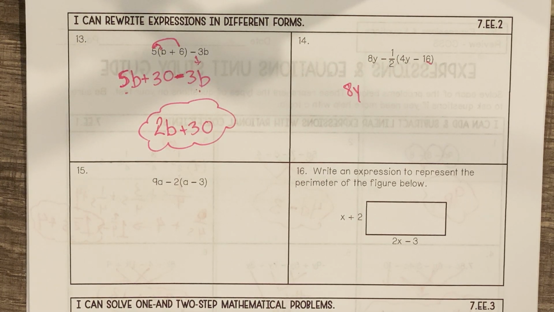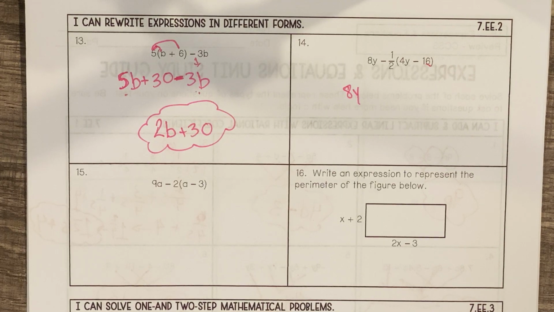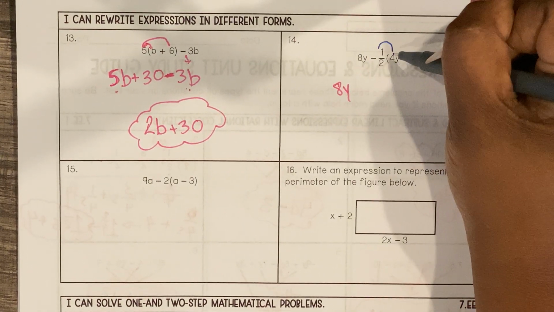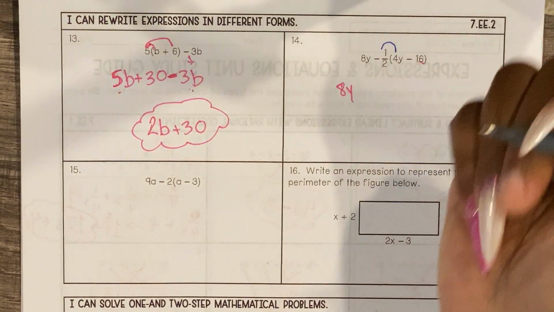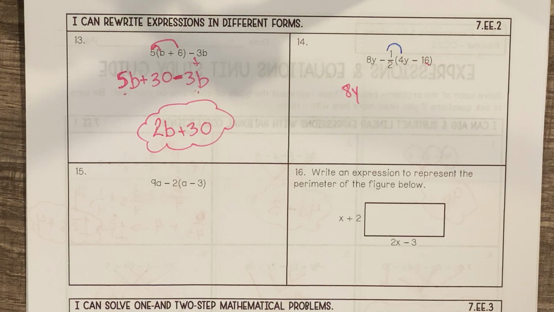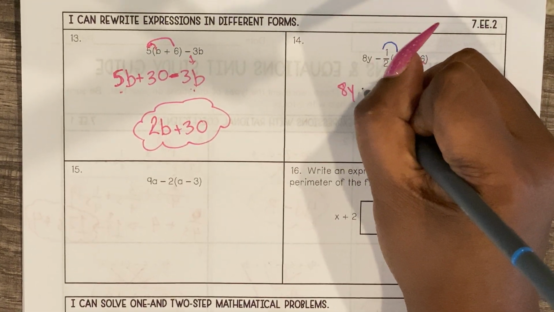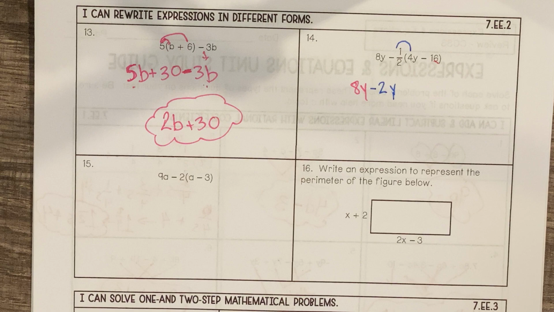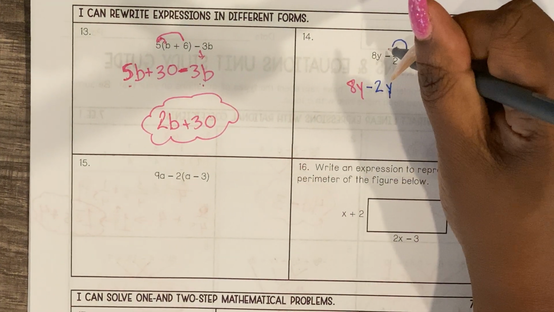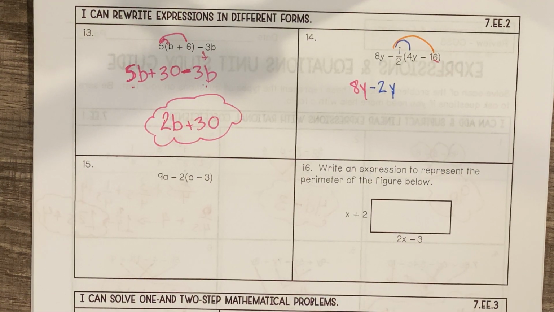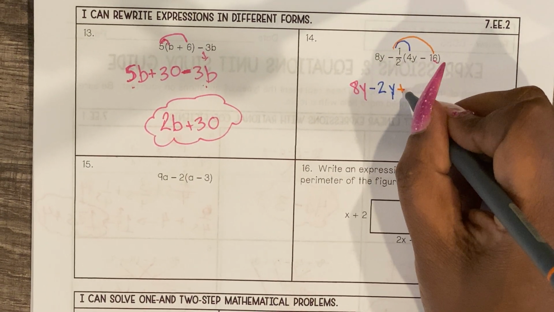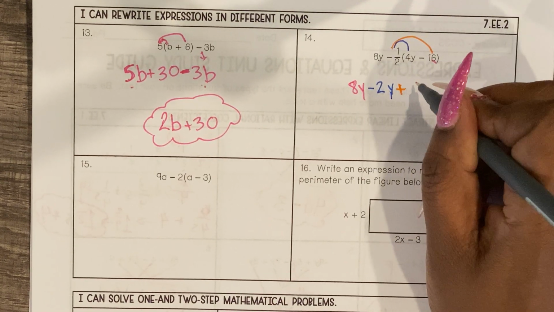For this one, I will show you the colors. If I do a negative 1/2 times 4y, think about it, it's asking me to multiply by half. When I multiply by half, I am cutting it in half. When I cut 4 in half, I'm going to get a negative 2y. And when I cut 16 in half, because I'm distributing times a negative 1/2, I'm doing a negative and a negative, which, remember, same sign, gives a plus. And half of 16 is 8.